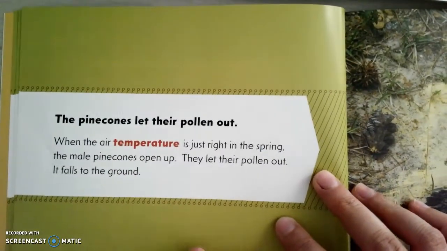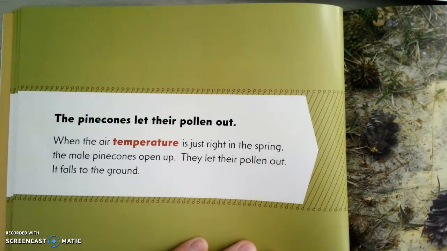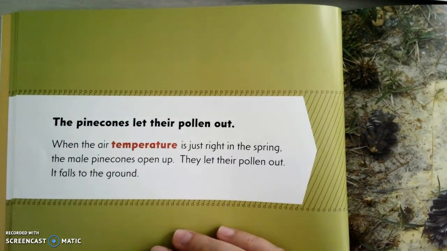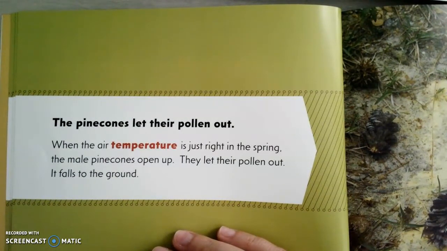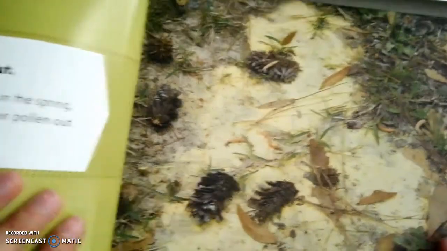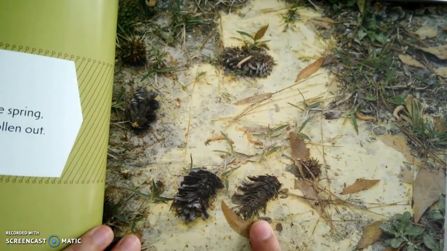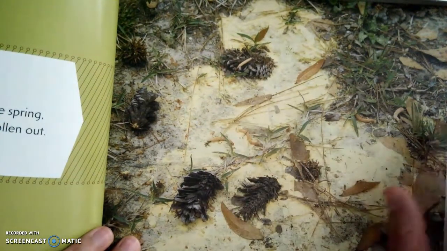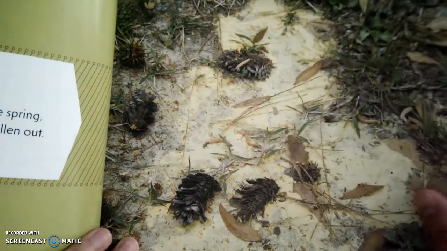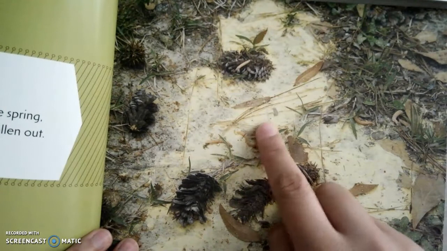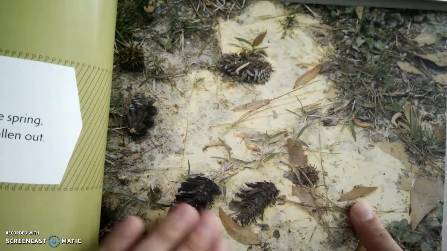The pine cones let their pollen out. When the air temperature is just right in the spring, the male pine cones open up. They let their pollen out. It falls to the ground. See all that yellow dust on the ground? Almost looks like sand. That's pollen, and that's what falls to the ground when the male pine cones open up. They let this fall to the ground.